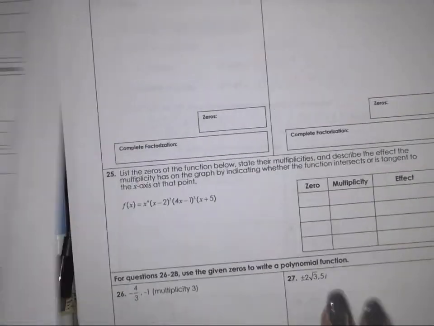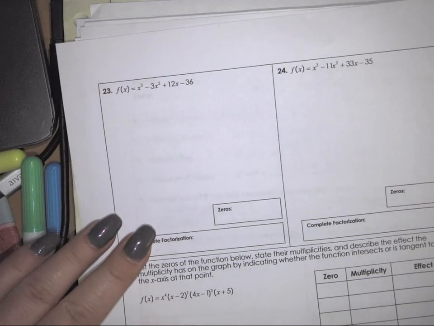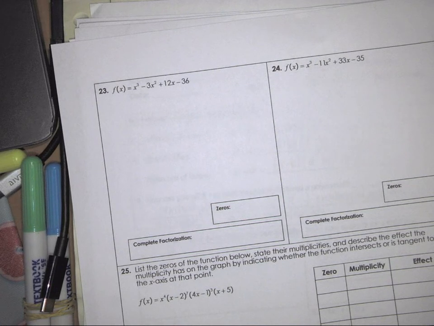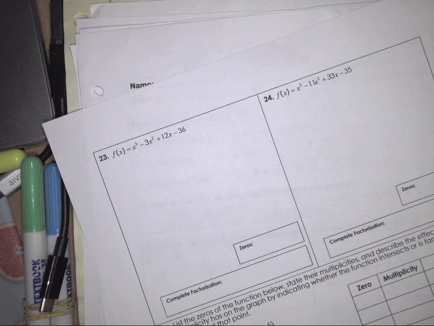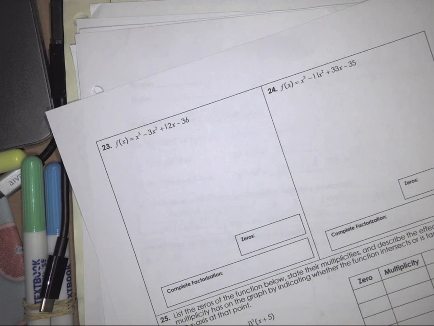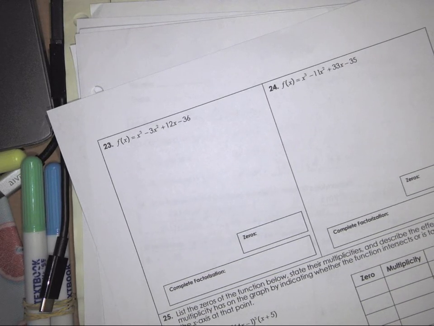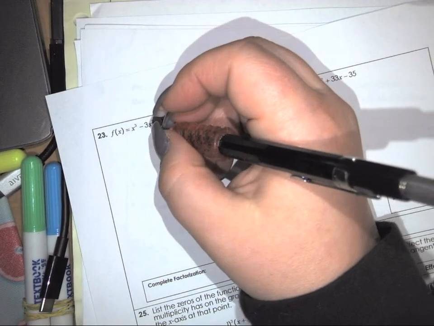Okay, moving on to 23. So again, use your graphing calculator to help you find an initial 0, like a jumping off point. So 3 should work.